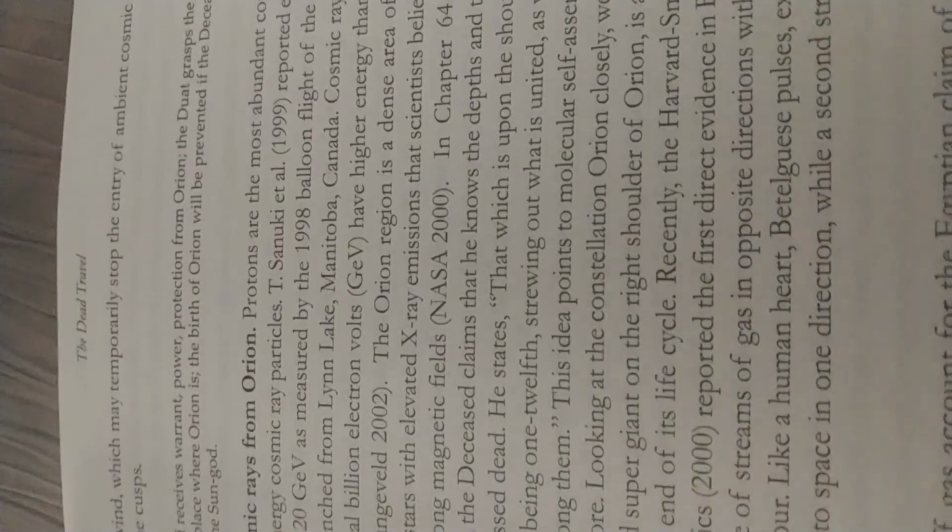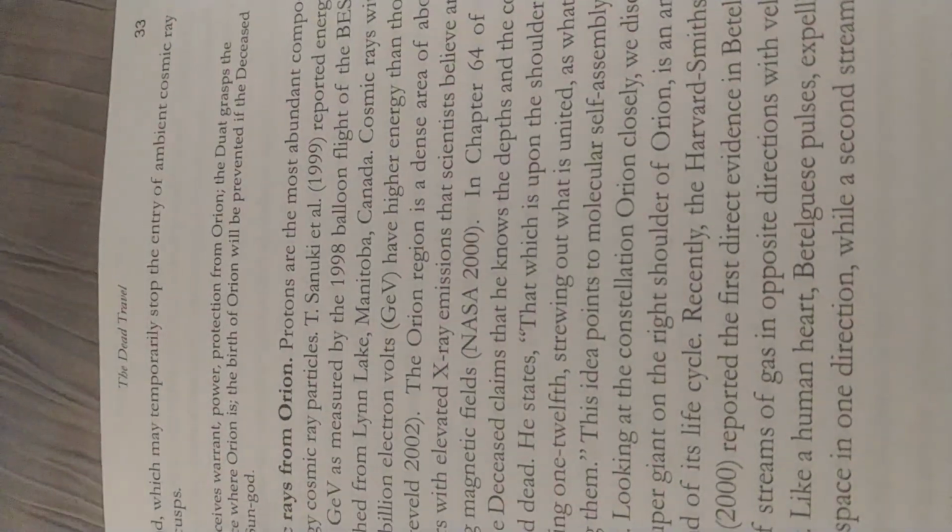All right. Six, cosmic rays from Orion. Let's go. Check me out. There we are. We're back. Right on, right on. Y'all got me.